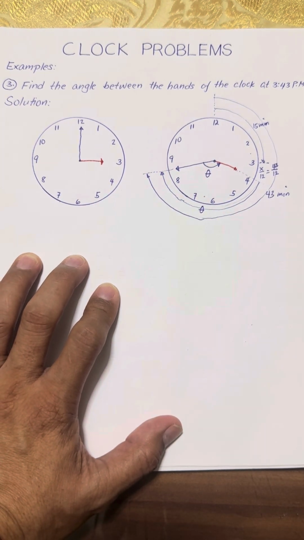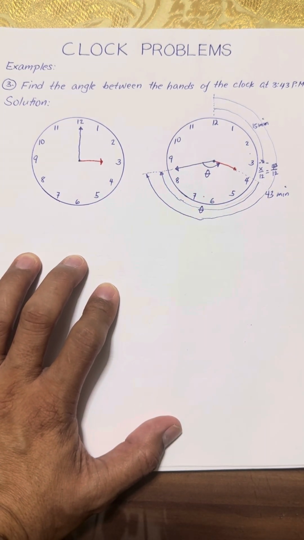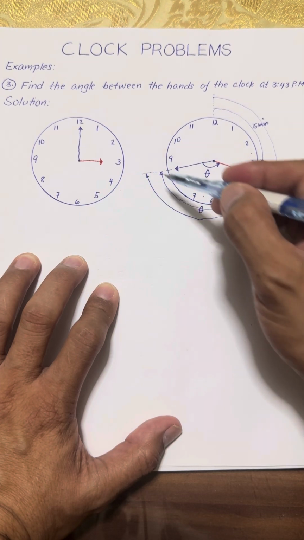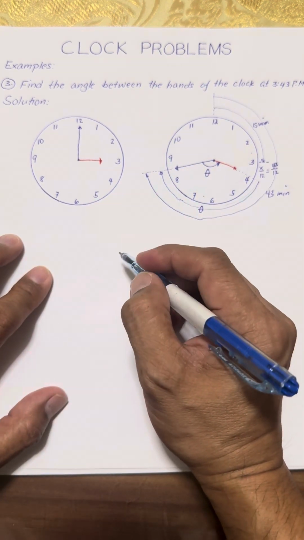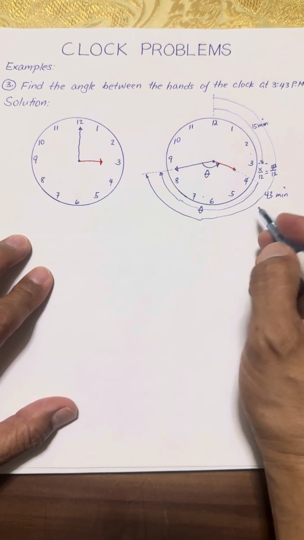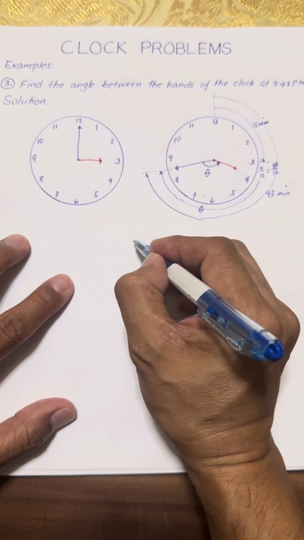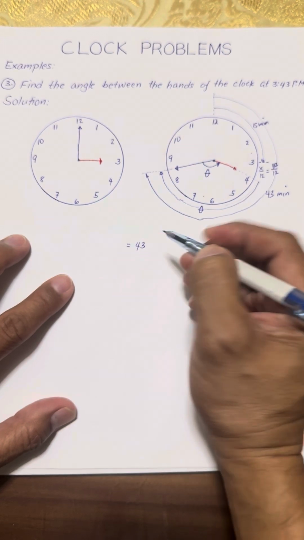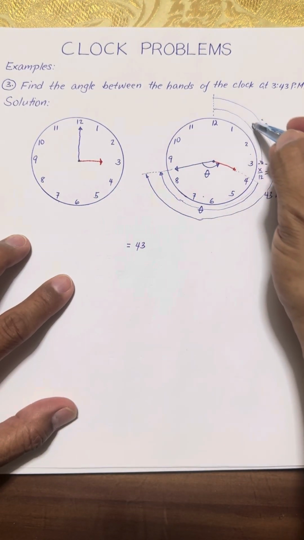So similar to our first two examples, we just equate the total distance traveled by the minute hand with the sum of the small distances. So the total distance traveled by the minute hand is equal to 43. And this is equal to the sum of these distances.